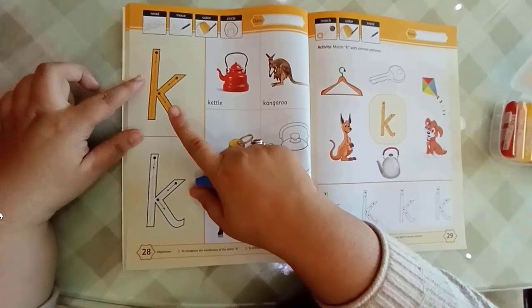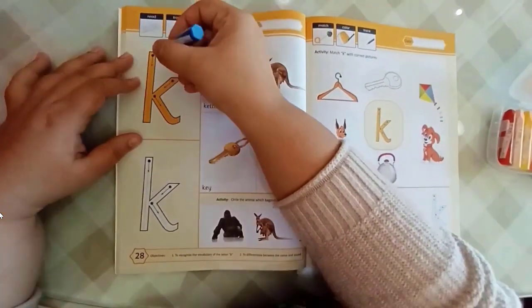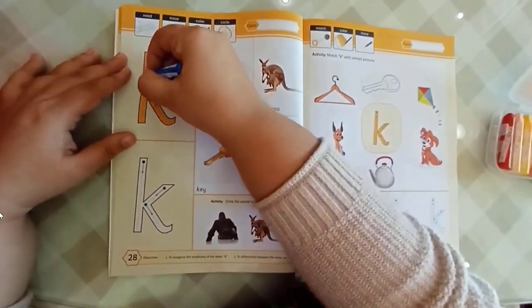Okay, so first of all we will trace inside K like this.